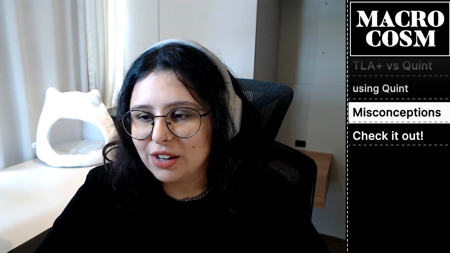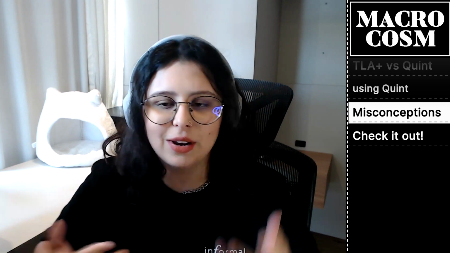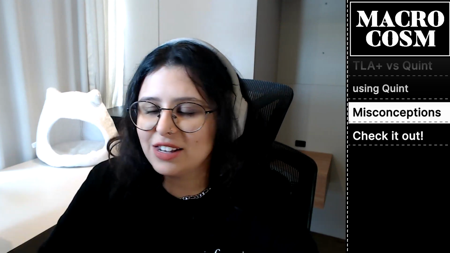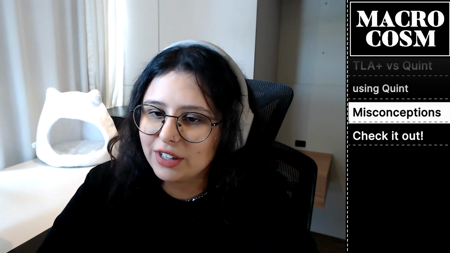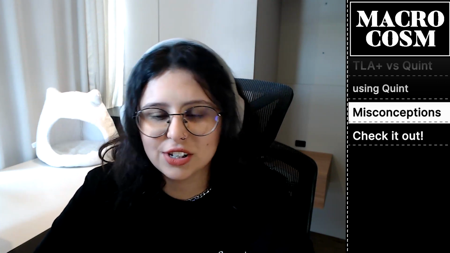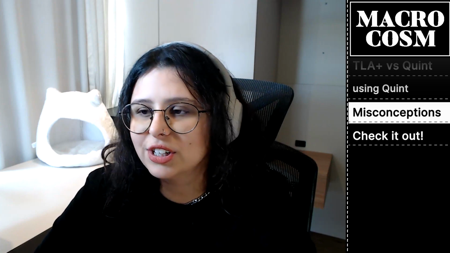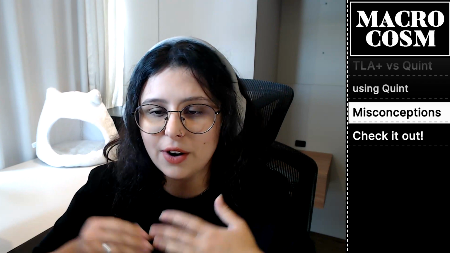So I also believe that it can become a tool for onboarding. We can integrate it with different things. We have plenty of ideas on how it can become a tool for that, but I definitely believe that it really helps you understand. It's not just about formal verification. It really helps you understand the protocols.